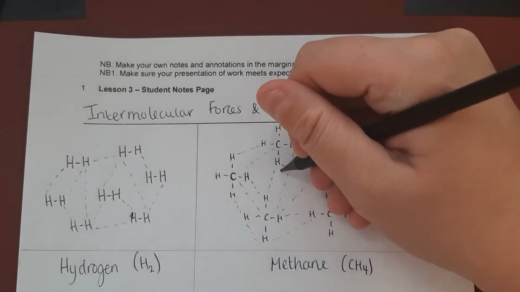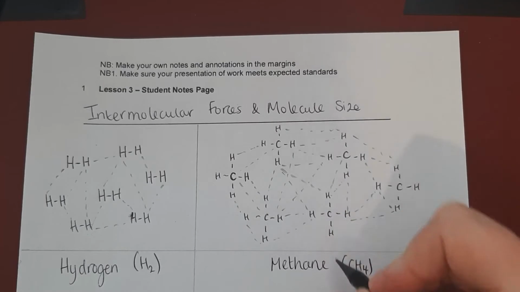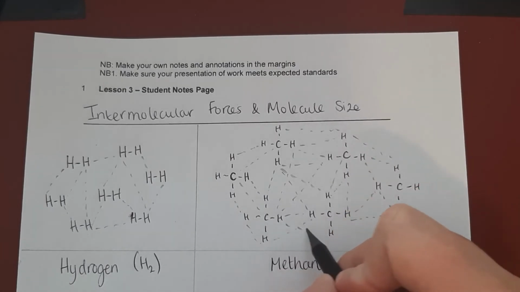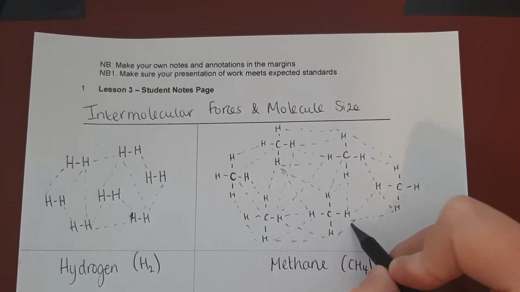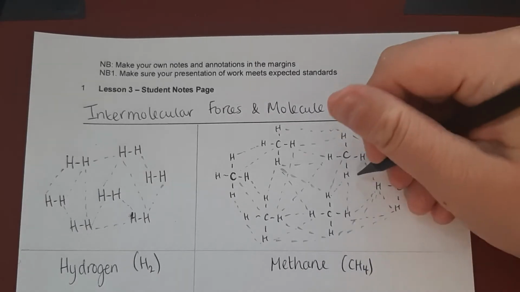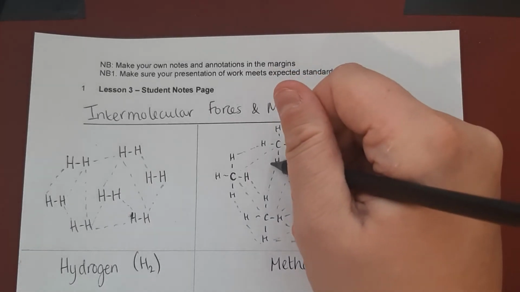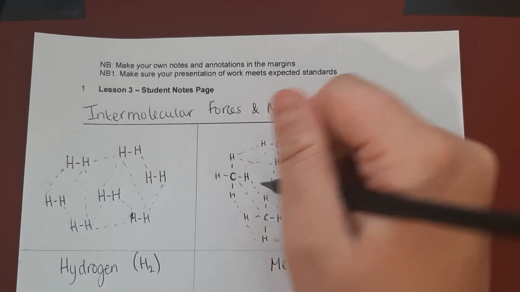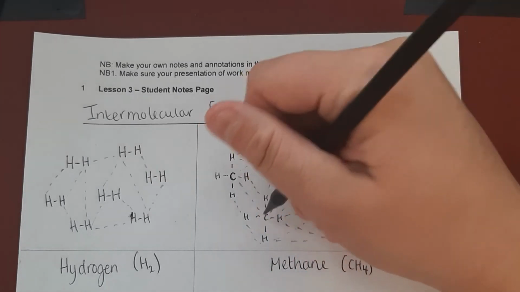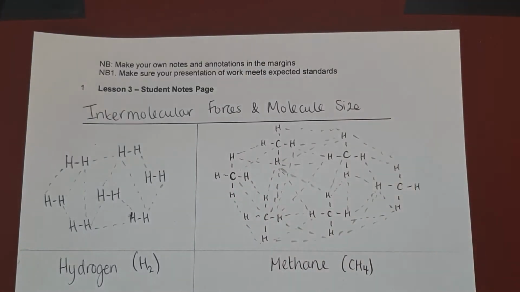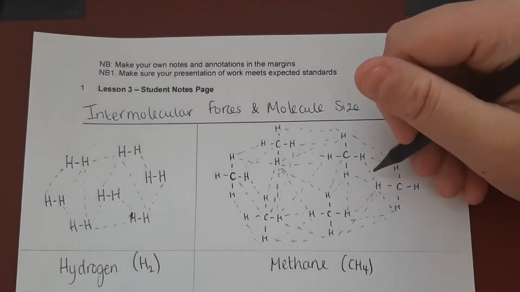I'll just continue doing this for a minute. So as you can see, this has got quite messy, and that's because there's just so many options.